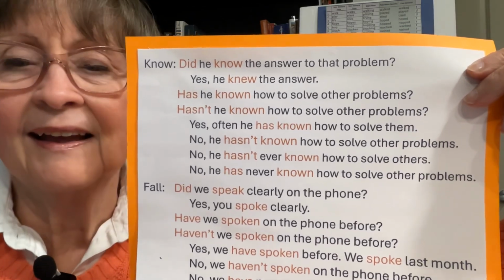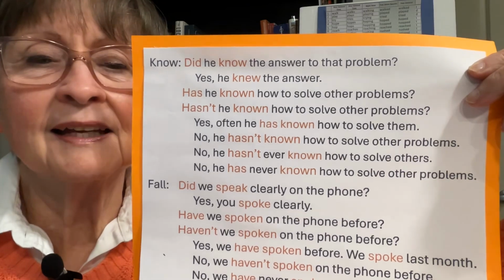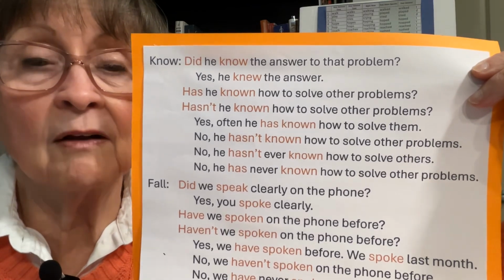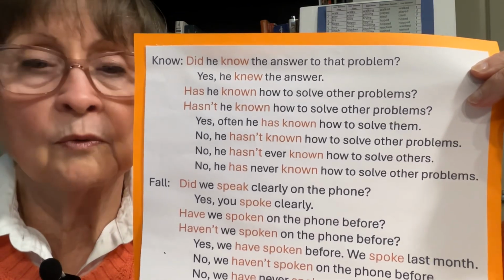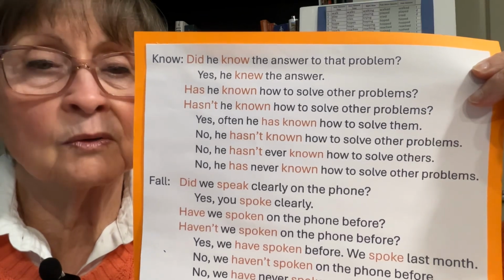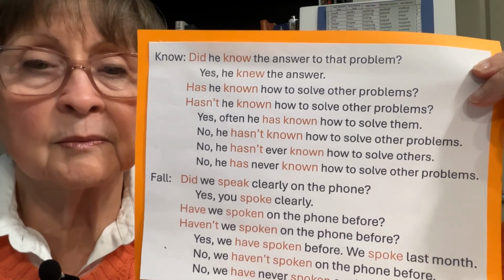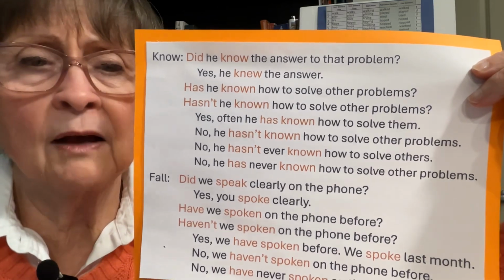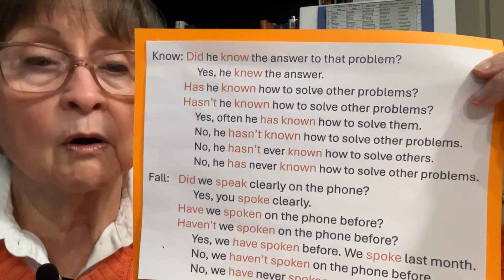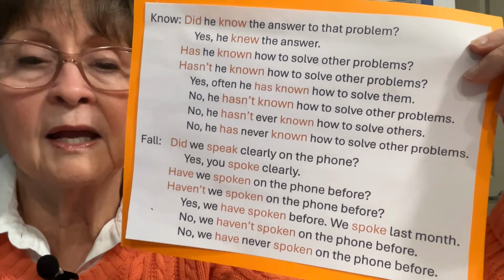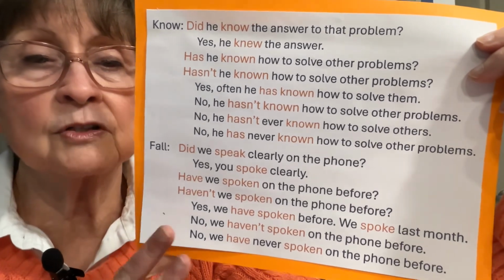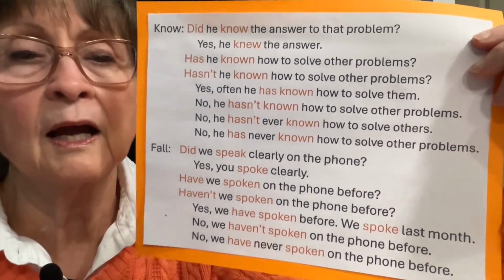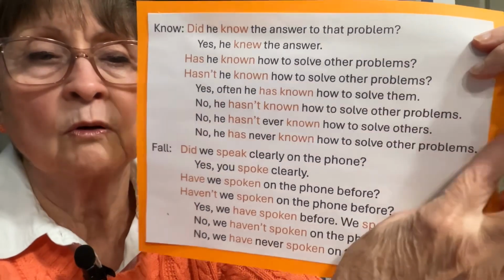Yes, often he has known how to solve them. Or no, he hasn't known how to solve other problems. No, he hasn't ever known how to solve other problems or others. No, he has never known how to solve other problems. I changed it to others because it was getting too long.